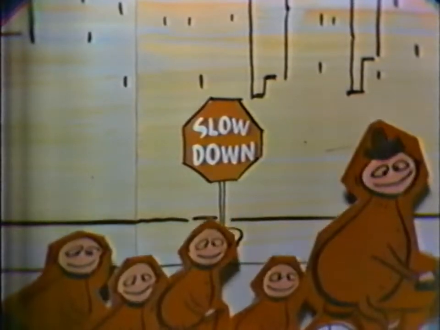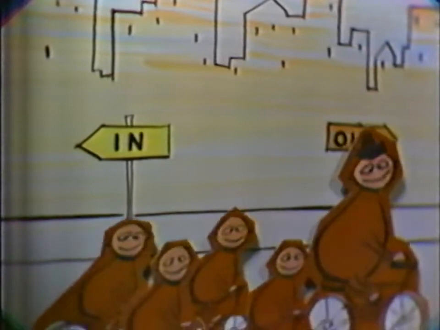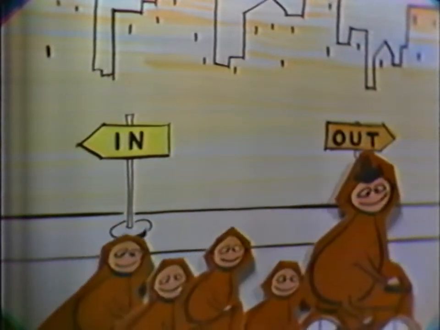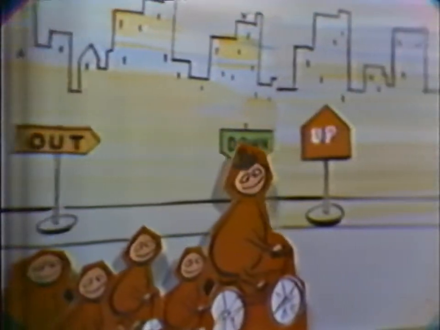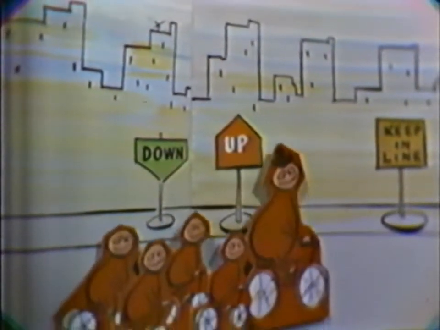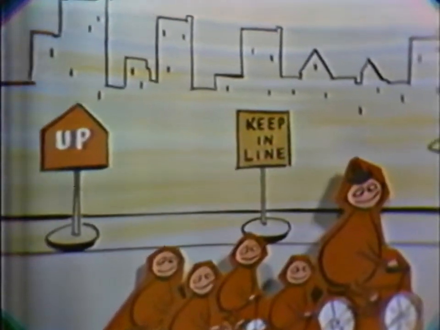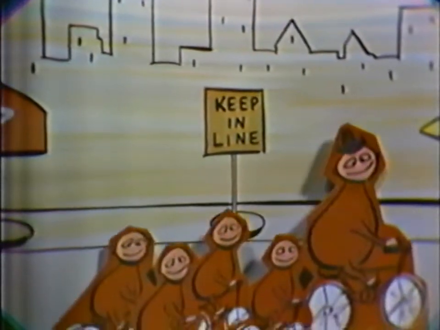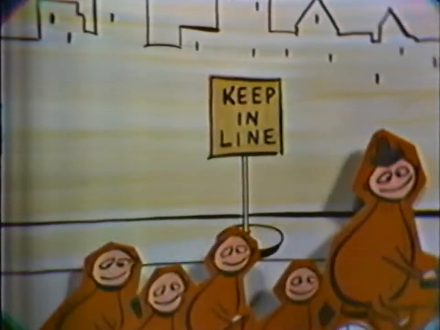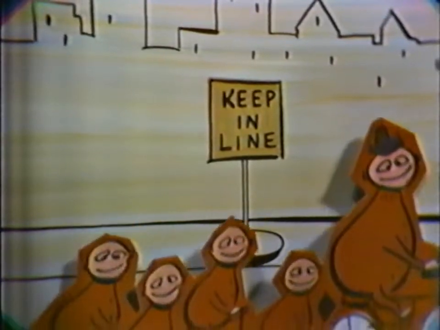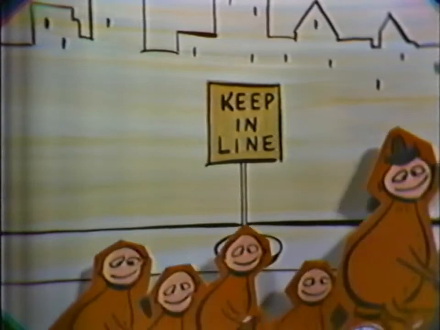Now, here's an easy one, in and out. Our friend O with the letter U again says ow, out. Here's down again. And another easy one, up. But here's a long one. It's a sign you see in front of a moving picture theater or wherever people line up. Keep in line. There's that double E sound in the word keep. The word in is an easy word. And here's the long vowel I in the word line.